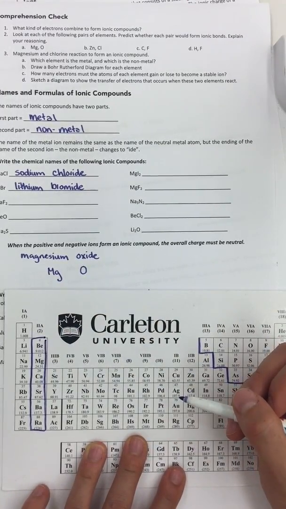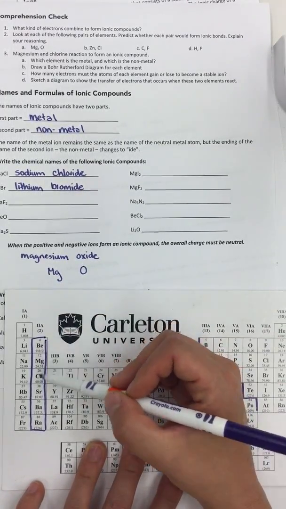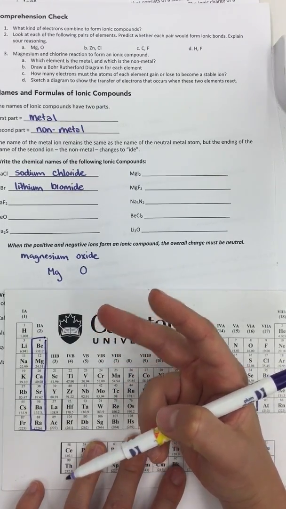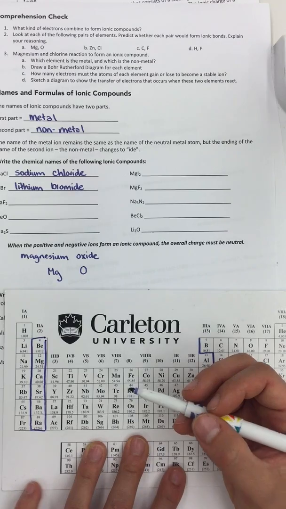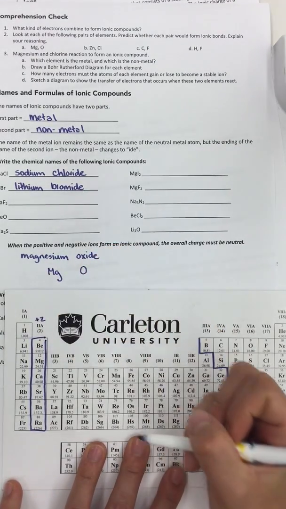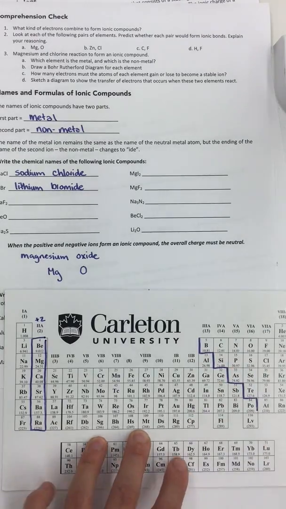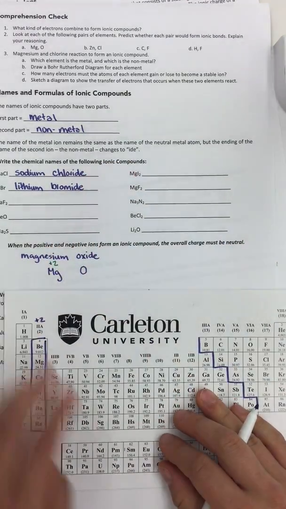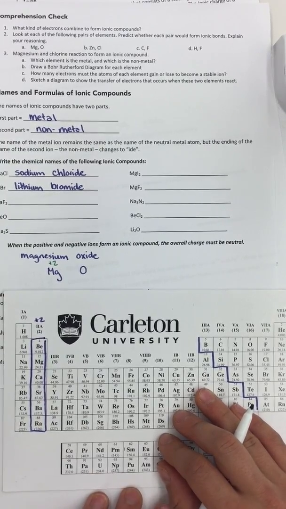It's the alkaline earth metals. And all of the alkaline earth metals have 2 valence electrons that they would really like to lose. So when they become ions, they all have a charge of +2. So I'm going to write +2 above the symbol Mg for magnesium.